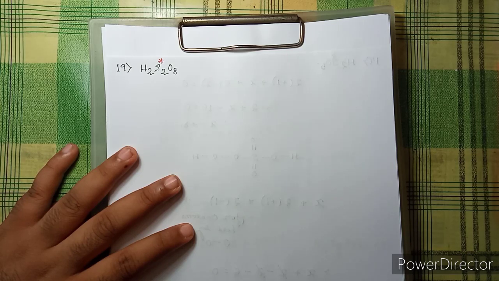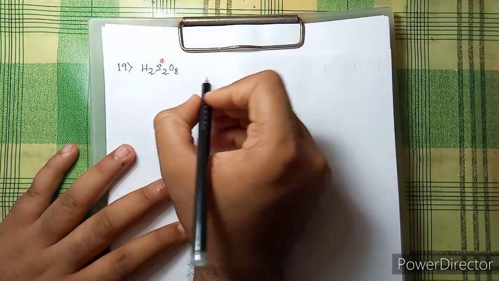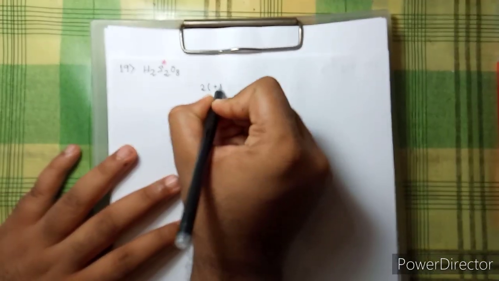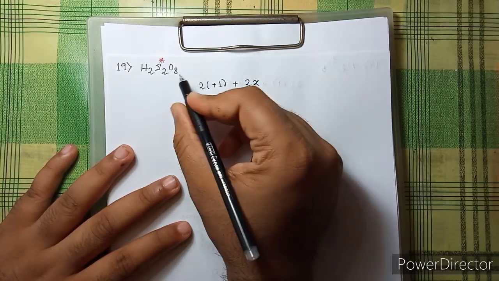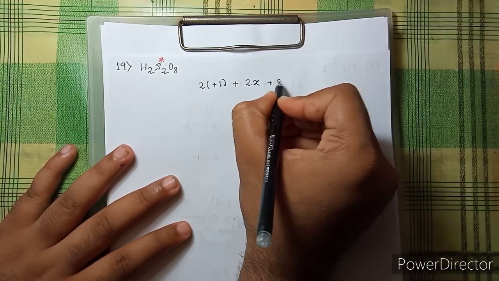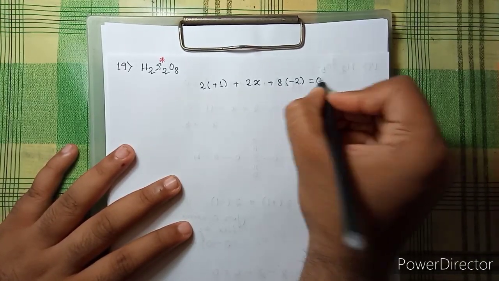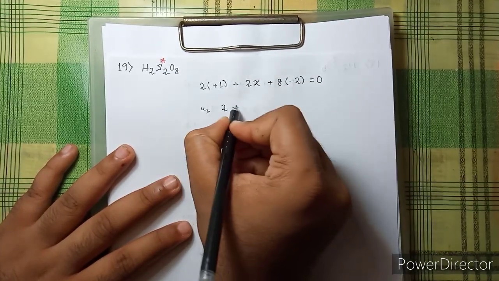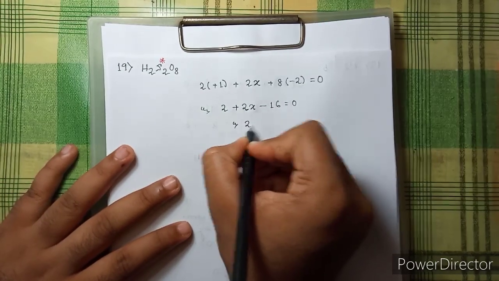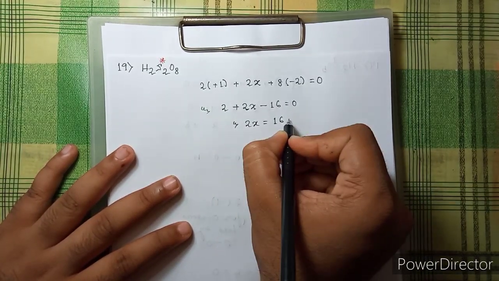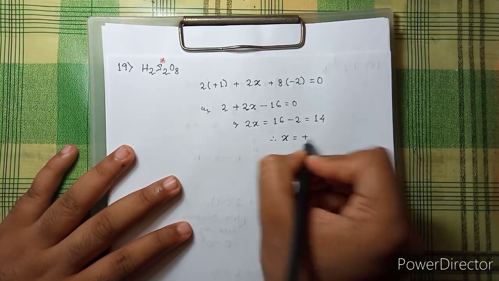According to the usual method: 2 into plus 1 for these two hydrogen atoms, plus 2 into x for these two sulfur atoms, plus 8 into minus 2 for these 8 oxygen atoms, and the overall oxidation number is 0, or 2 plus 2x minus 16 equals 0, or 2x equals 16 minus 2, that is 14. Therefore, x equals plus 7.